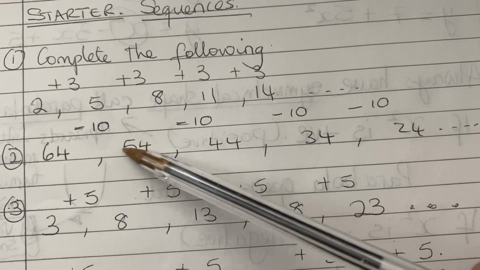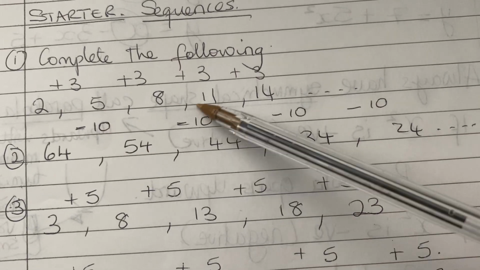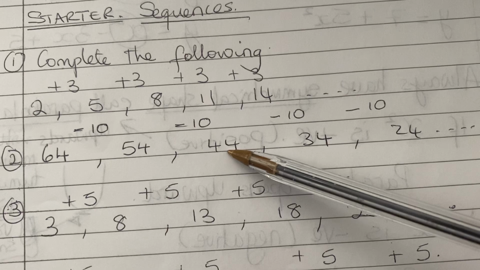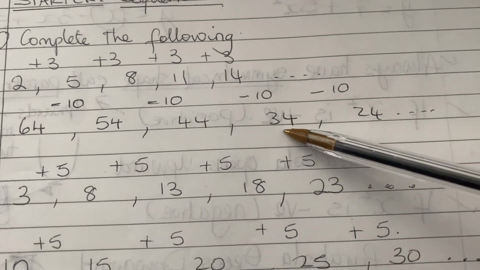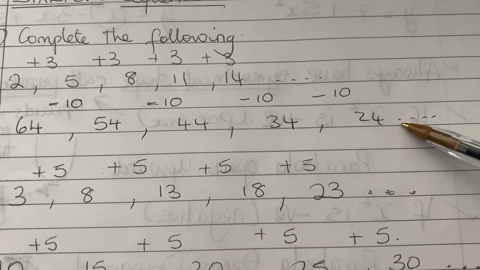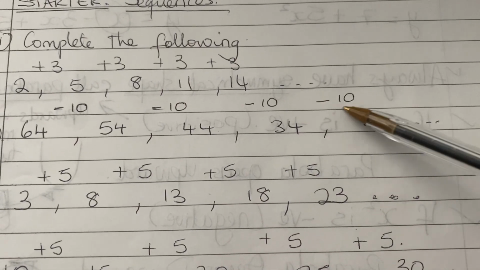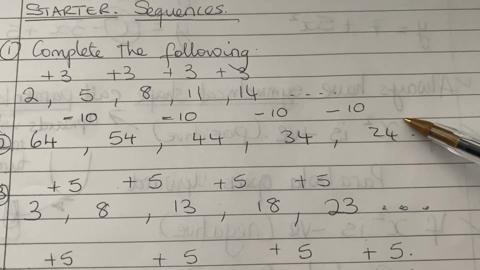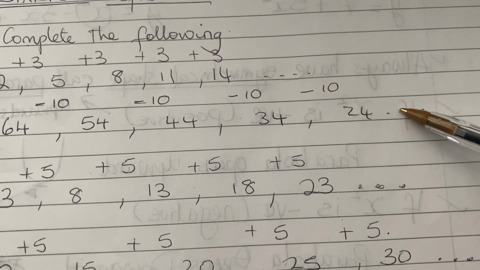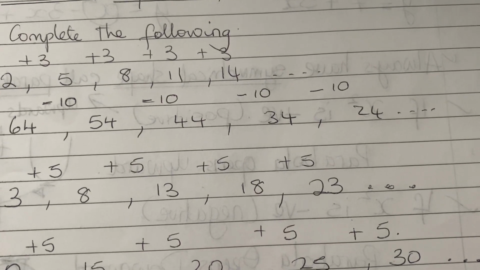64 minus 10 is 54. Minus 10 is 44. Minus 10 is 34. Minus 10 is 24. So the sequence follows the pattern minus 10, and they can ask you to find the next two terms.